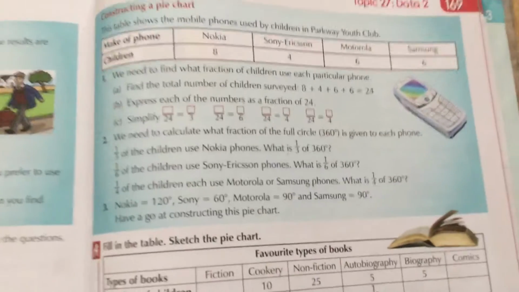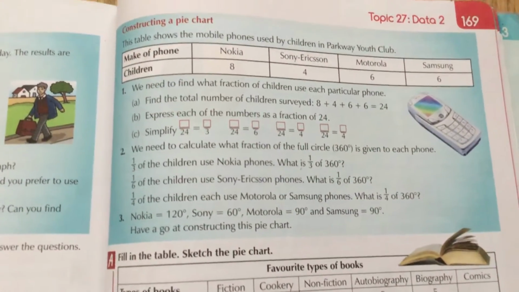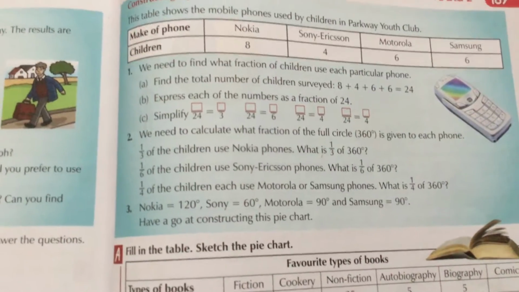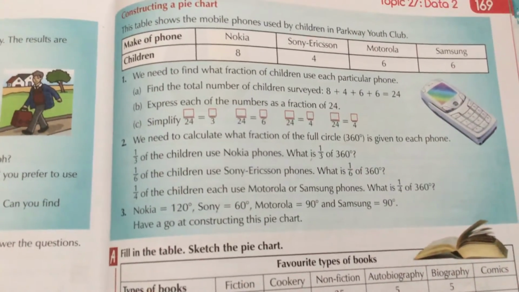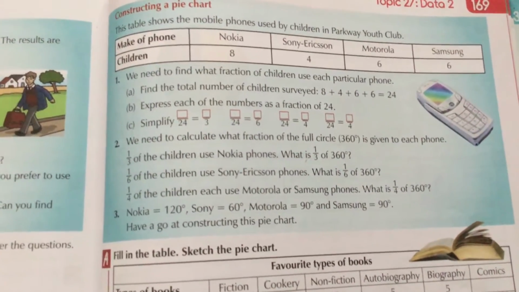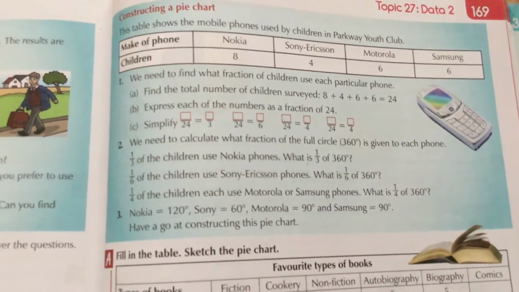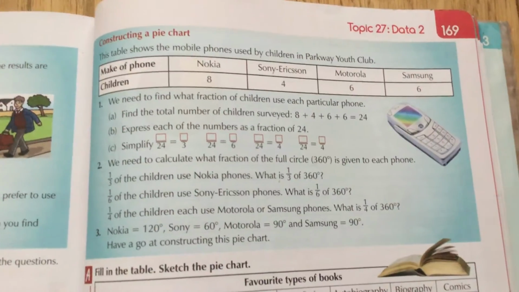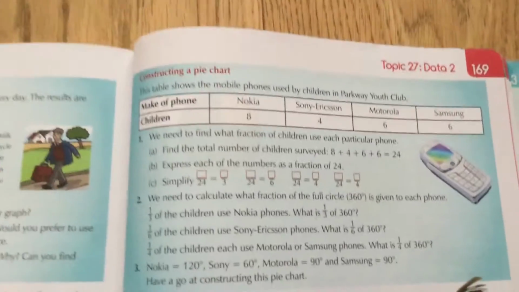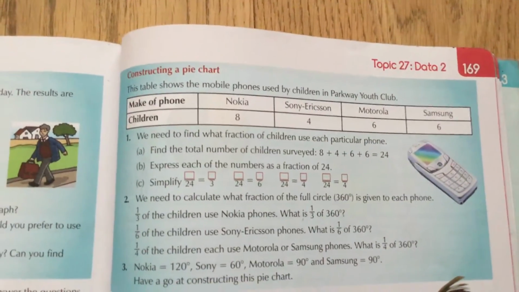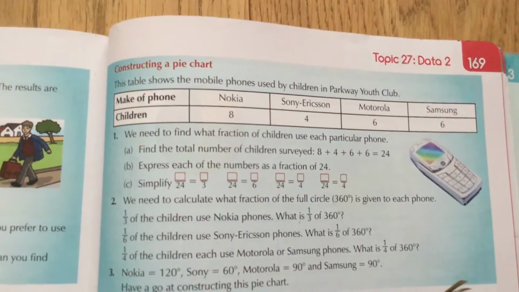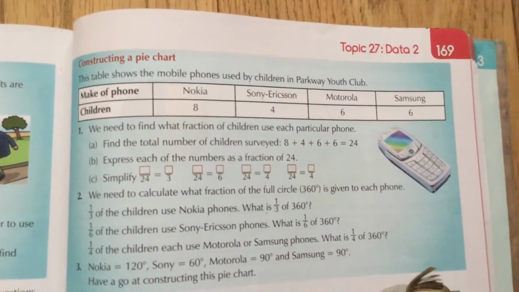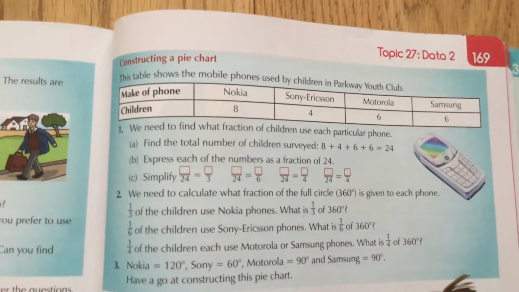I've told you before, to express numbers as a fraction, you put the number over the total number. So 8 for Nokia goes over the total of 8 plus 4 plus 6 plus 6 children, which is a total of 24 children in the class. And they all have their individual preferences, either for Nokia, Sony, Motorola, or Samsung. And then you put the 8 over the 24 for Nokia, the 4 over the 24 for Sony, and the 6 over the 24 for Motorola and Samsung. And then you express them in their simplest form.